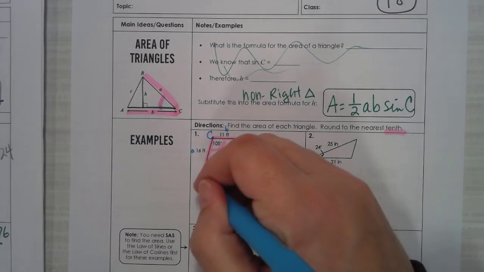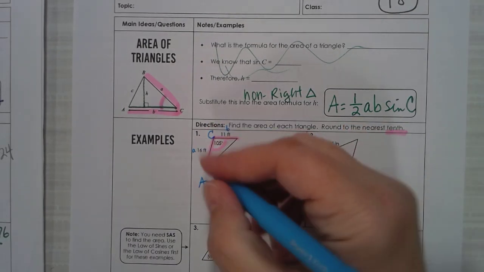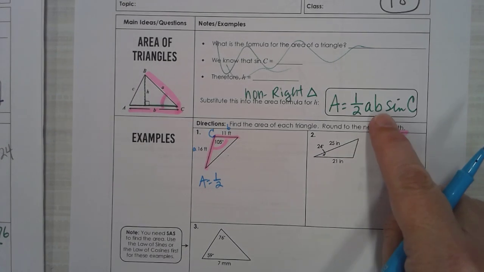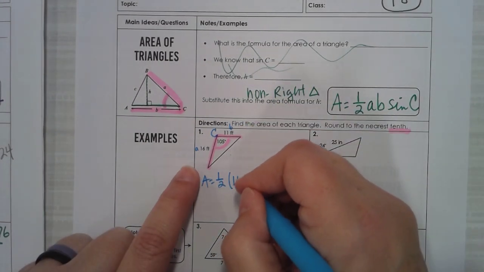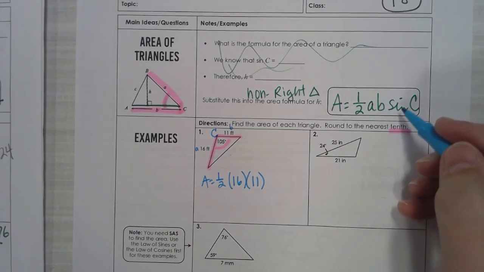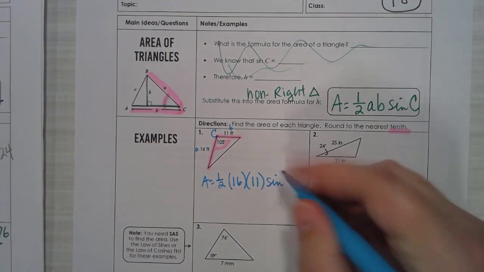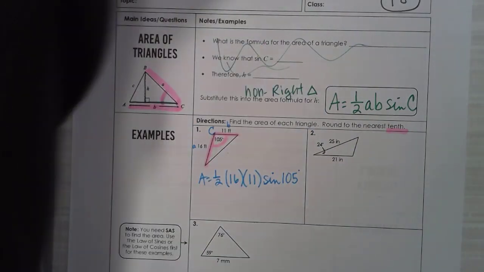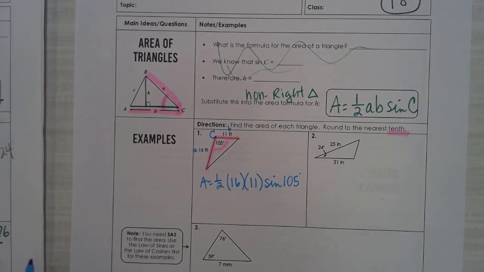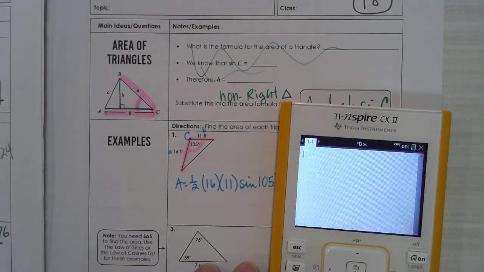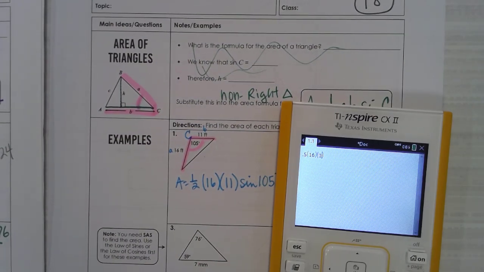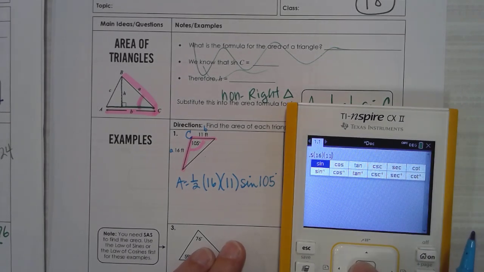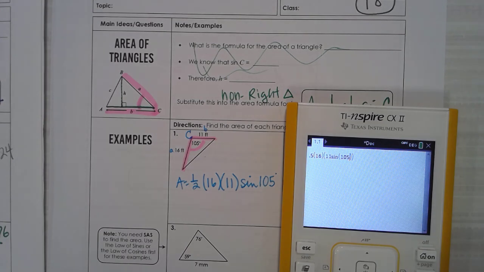So if we're going to find the area of this, we're just going to plug into our formula. We're going to start with the 1/2. And then we're going to multiply our two sides together. So one side is 16, the other side is 11. And then we're going to make sure we do sine this time of our angle that's in between them, the 105. And then we just type that in, and it gives us our answer. So 1/2 times 16 times 11 times sine 105.